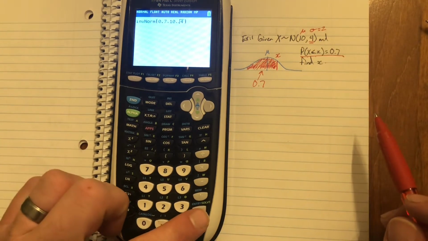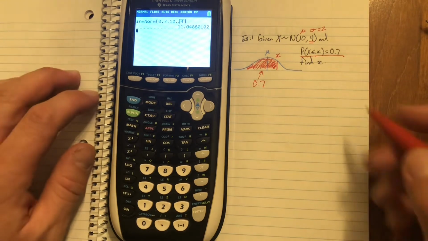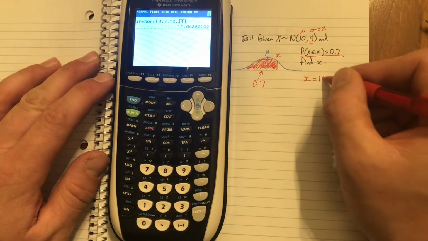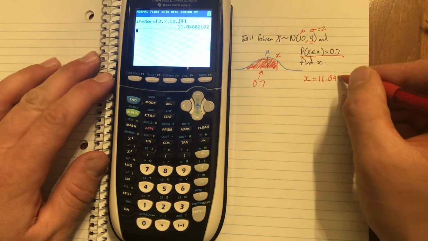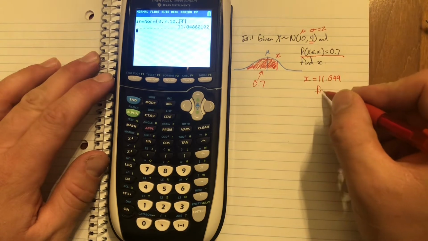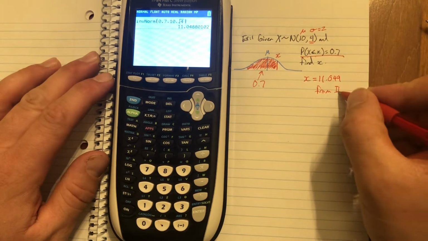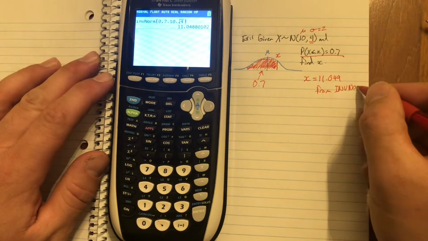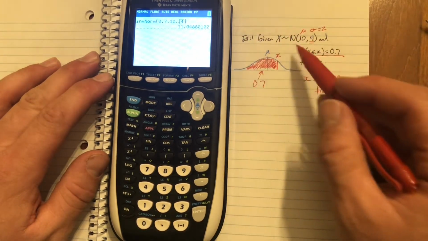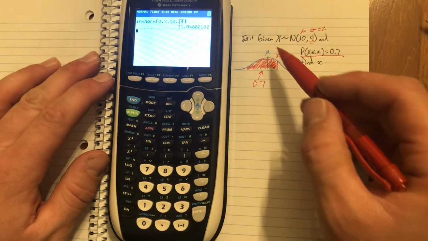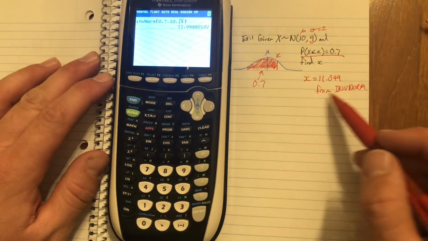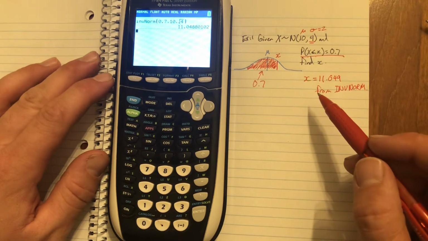So it'll give us our syntax. We'll just hit enter one more time. And we get an x value of 11.04. I'm going to round to 2 decimal places, and I'm going to write from inverse norm. Now, if I were given all of the text in black, I would expect to see this diagram constructed, and I would also expect to see this value here. Although this would be a very straightforward question.